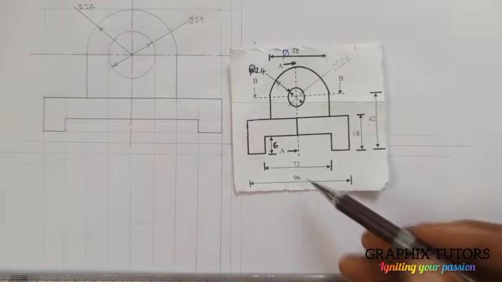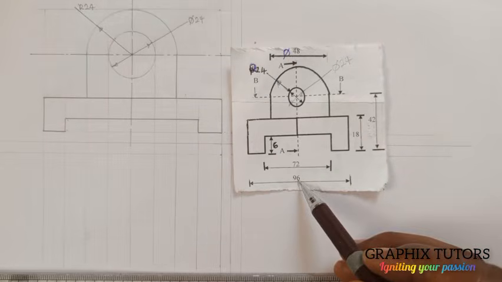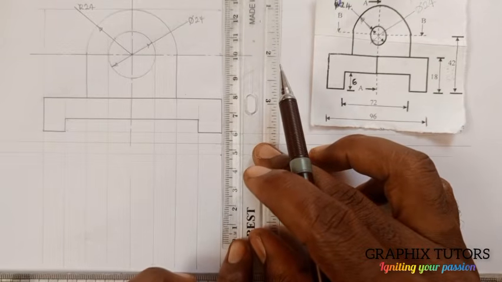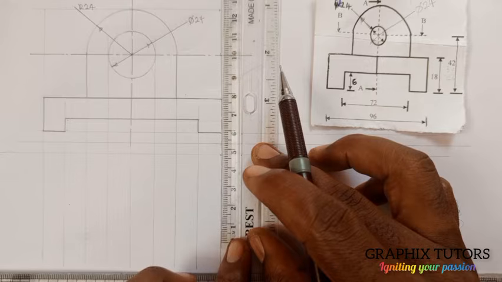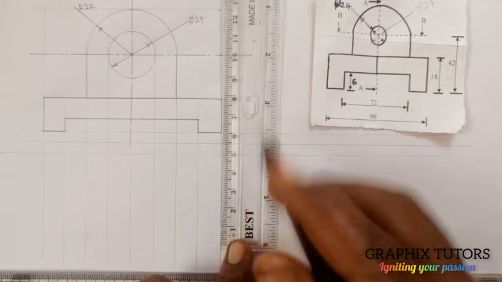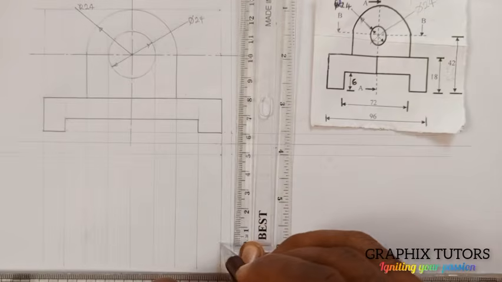Why am I using 48? I'm only using half of this distance. So the width here will be 48. So I should just measure the 48 here. From here to here is 48.